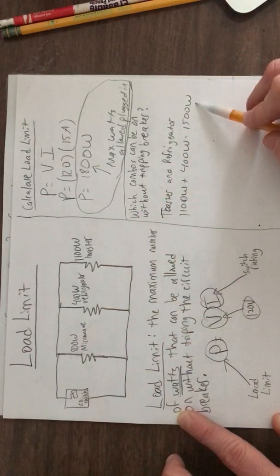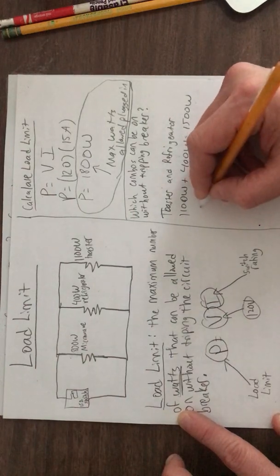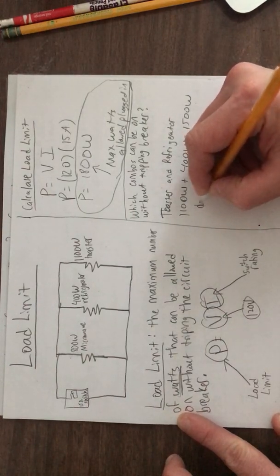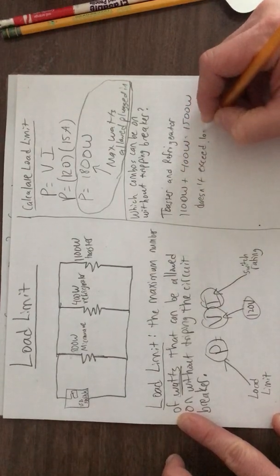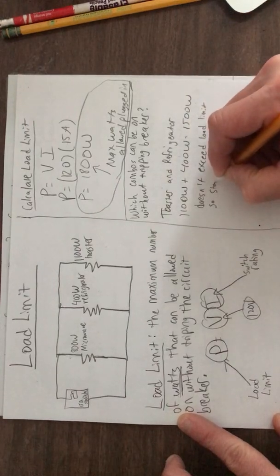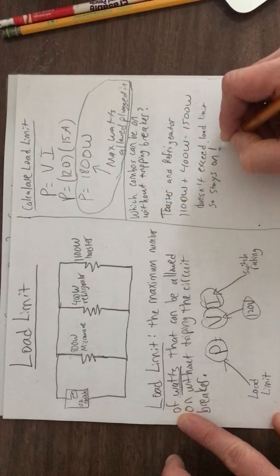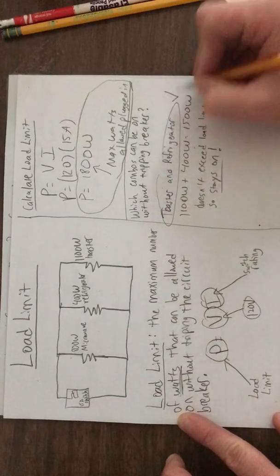Add those up and you get 1500. Does that go over the load limit? No, it doesn't exceed the load limit, so it stays on. Woohoo! So toaster and refrigerator are good.